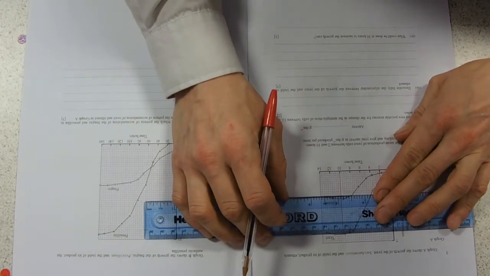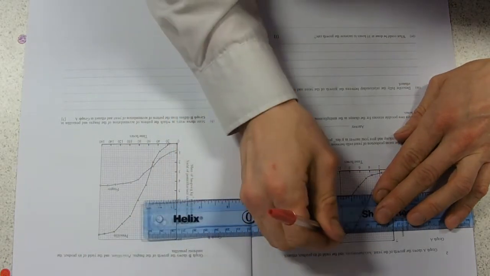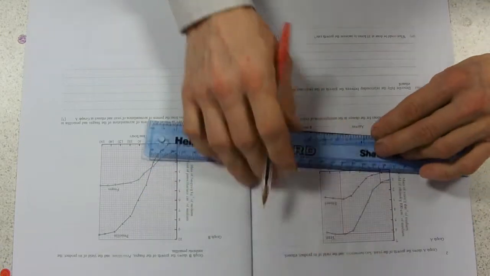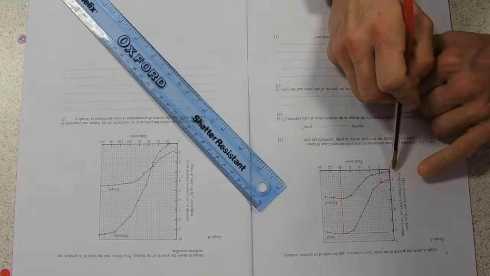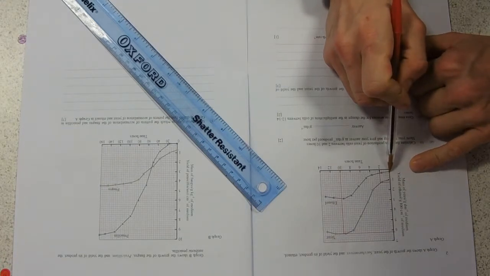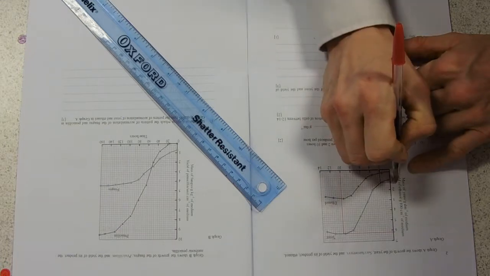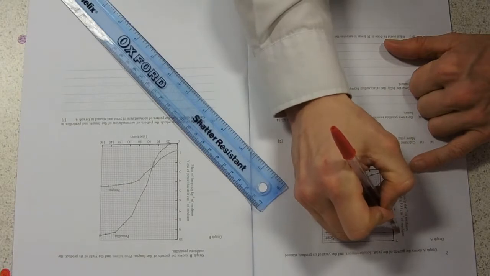You could do this just by looking at the graph, but I'm just doing it to make the point. And so each square here is worth 0.2. So this number here is about 1.3, and this is 6.2.